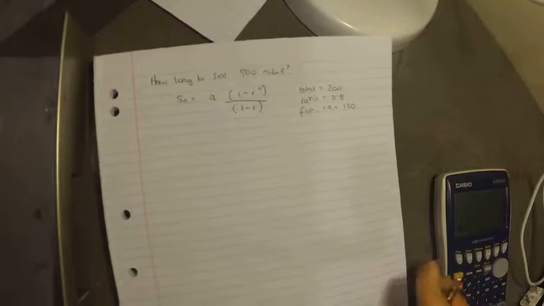Now common sense is going to tell us it's probably going to be 2 or 3 days because we're going to sell 120 the first day, then 96. So it's got to be between 1 and 2 days, logically. But let's fill it in and see what happens.